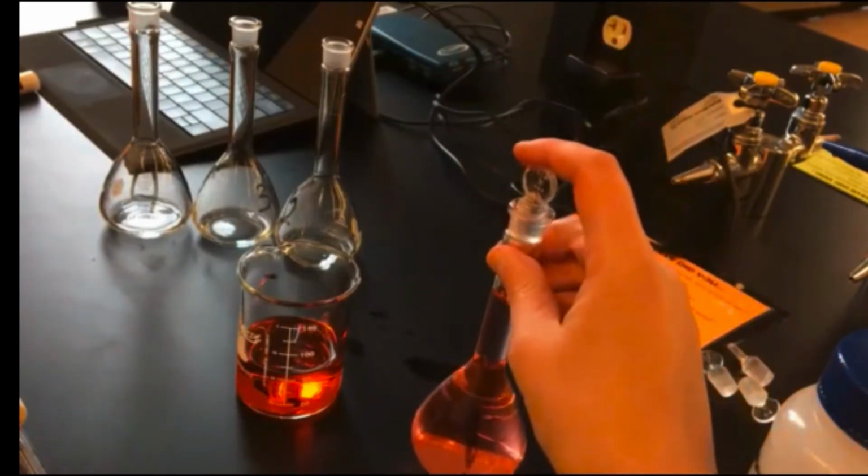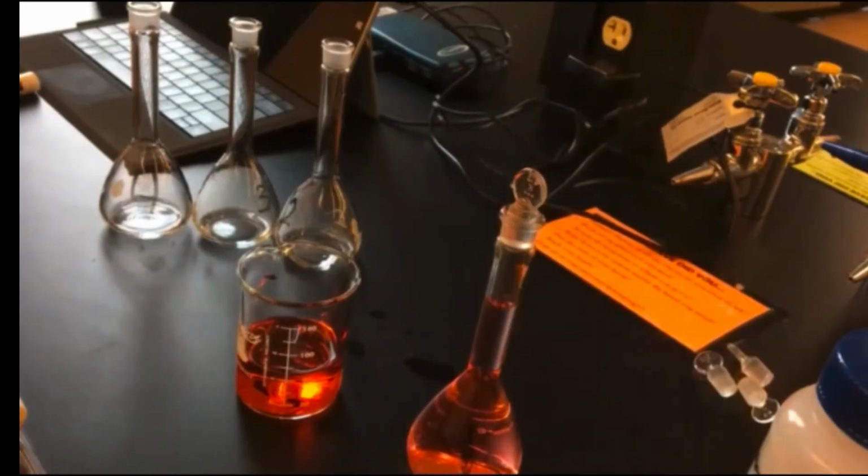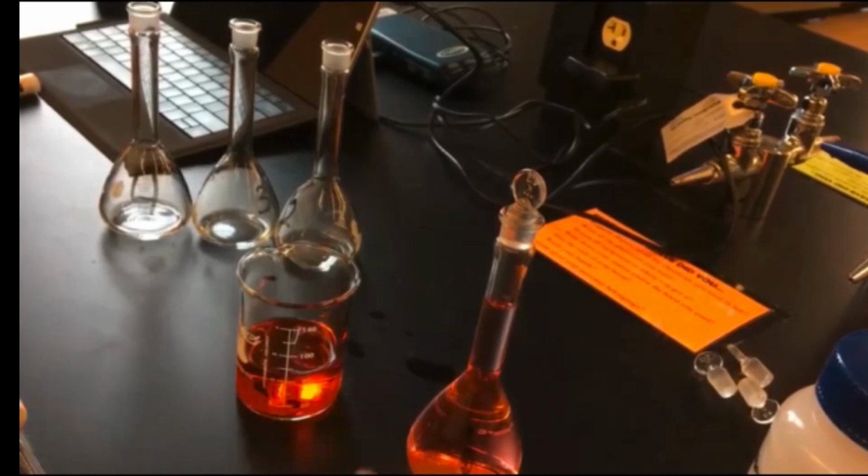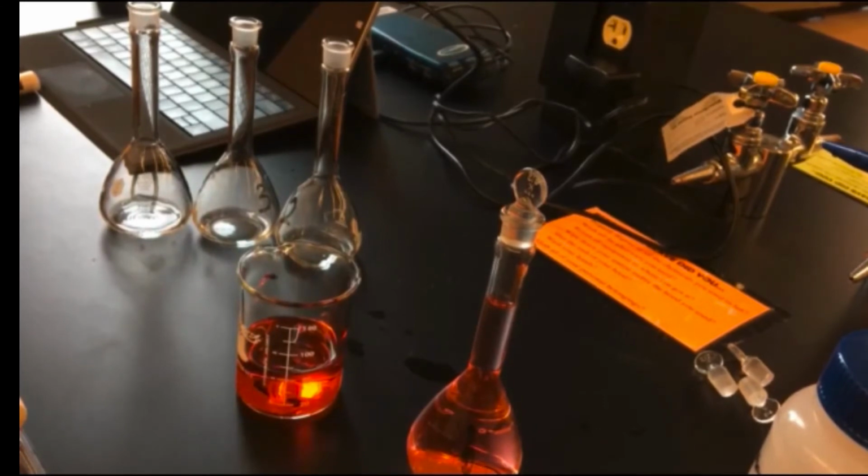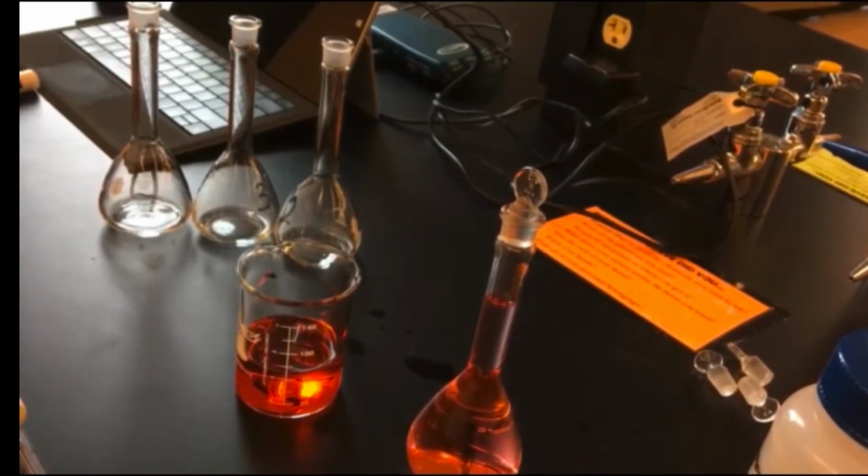So I'm going to go ahead and do 2, 3, and 4. Like I said, 2 is going to have 10 milliliters, 3, 15 milliliters of our stock, and 4 is 20 milliliters of our stock. And then after those are done, we're going to go over to our colorimeter and make our calibration curve so we can find the concentration of the unknown.